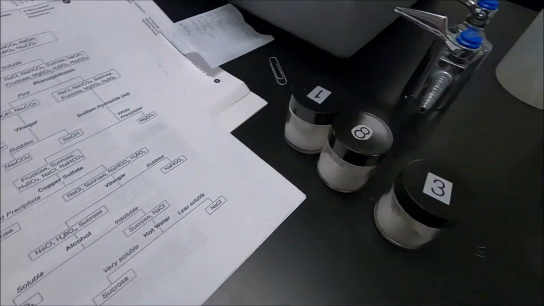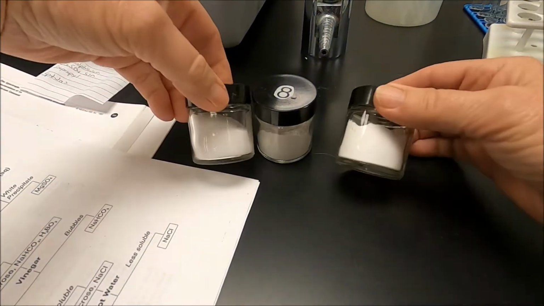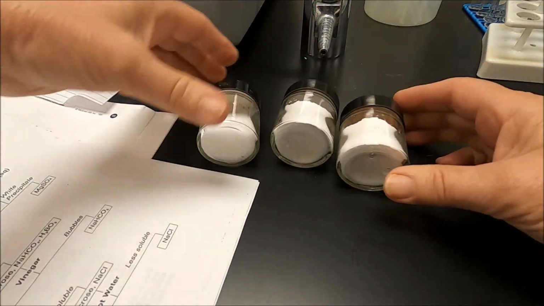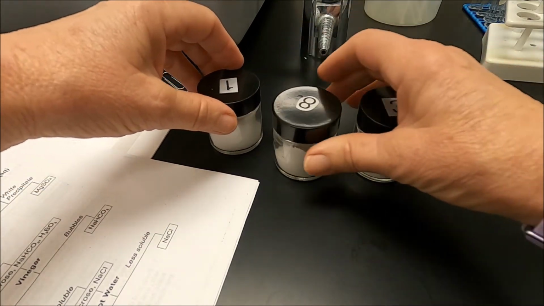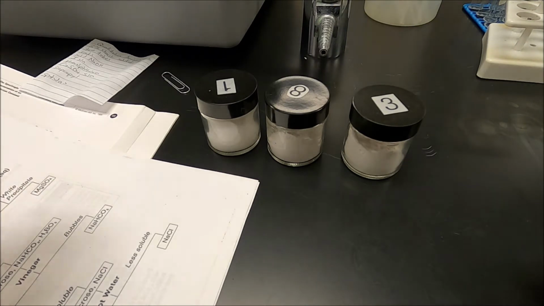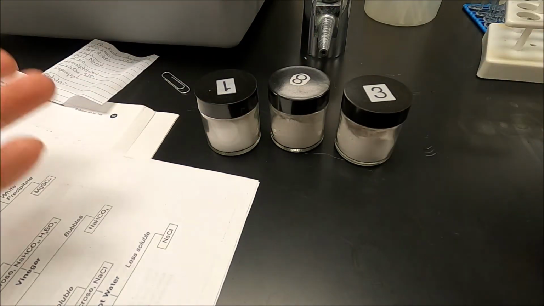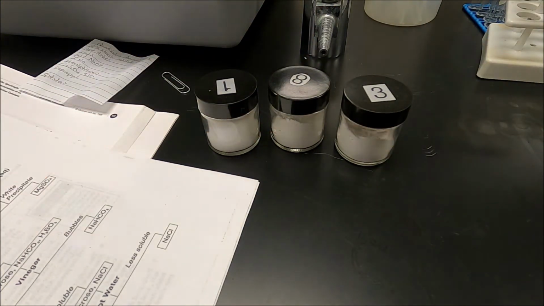Now, if I look at the unknowns, okay, notice they're all white powders. So just by looking at the color, I can't tell what's what. Okay, I am going to have to do tests to see what's what.